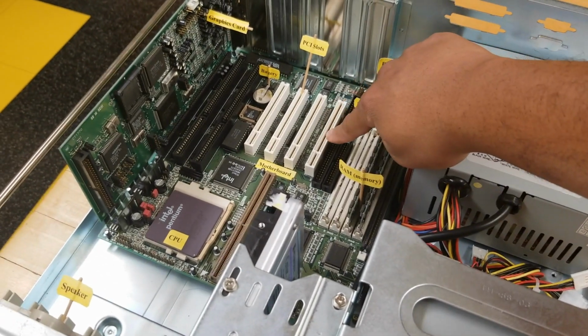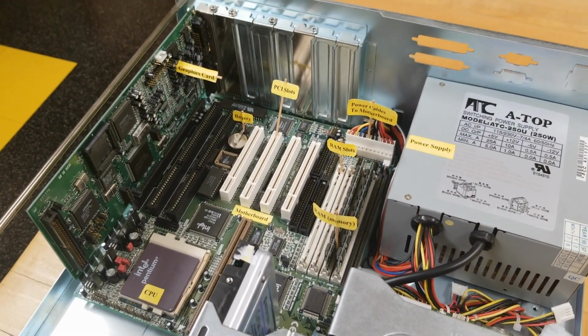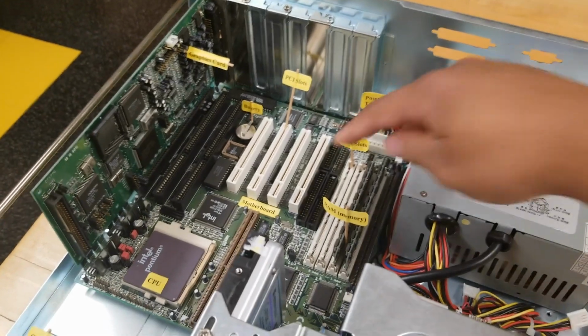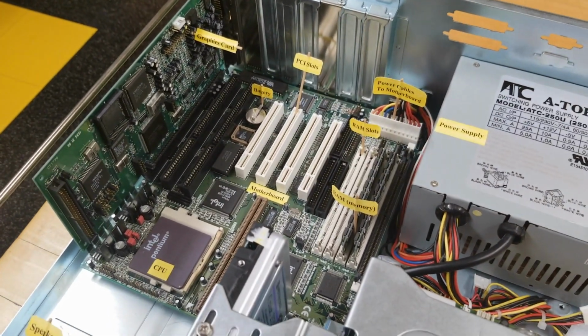Next to it, we have the PCI slots, which stands for Peripheral Component Interconnect slots, which are for computer cards to be placed here, which are used for video, sound, and networking.